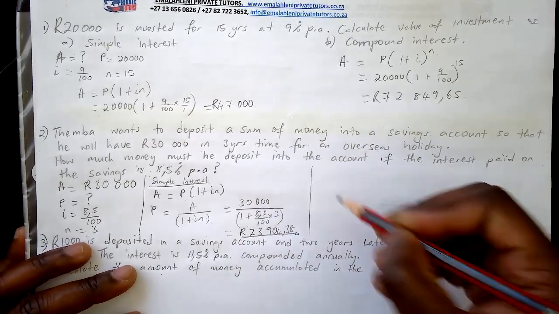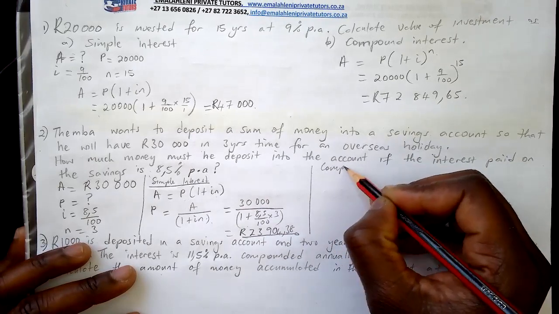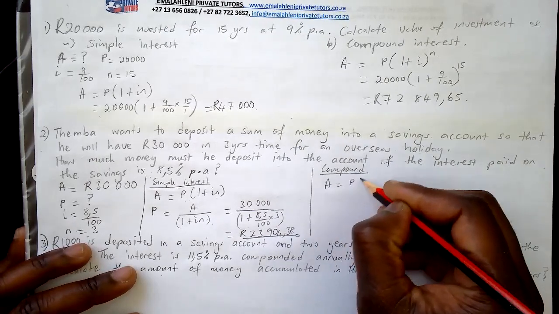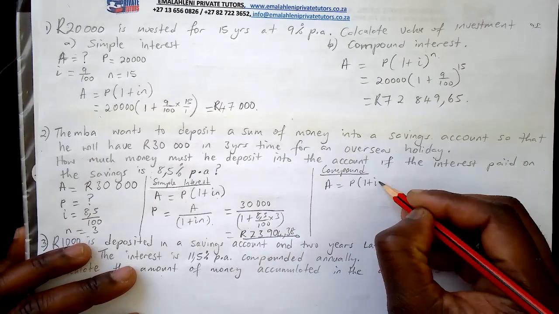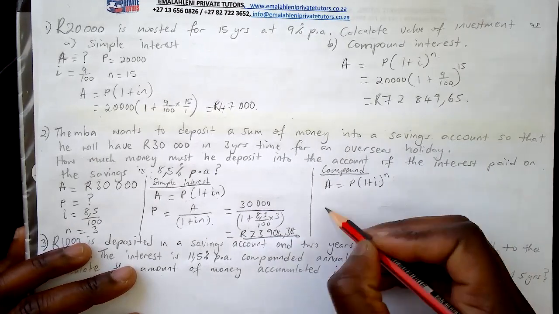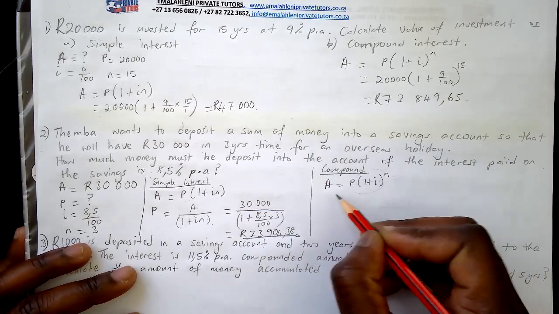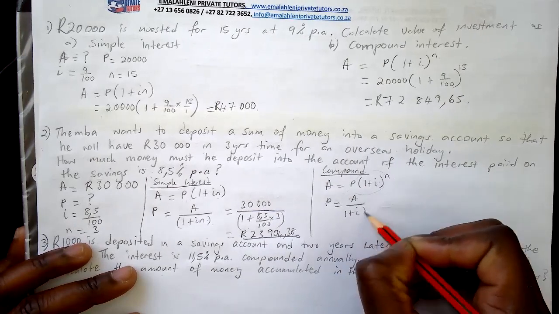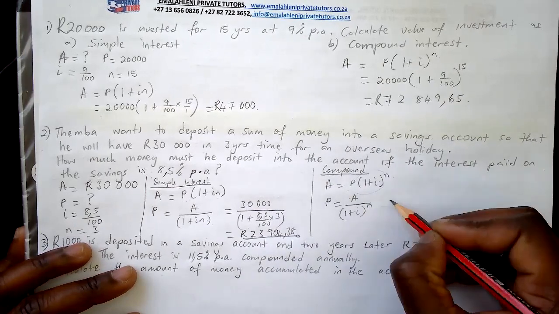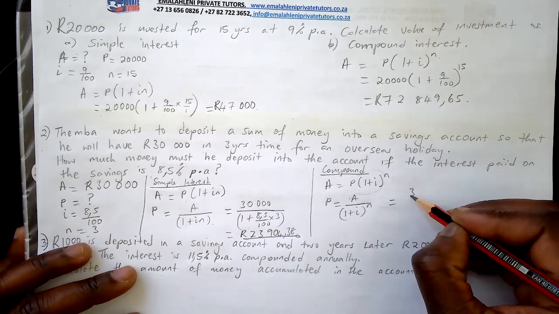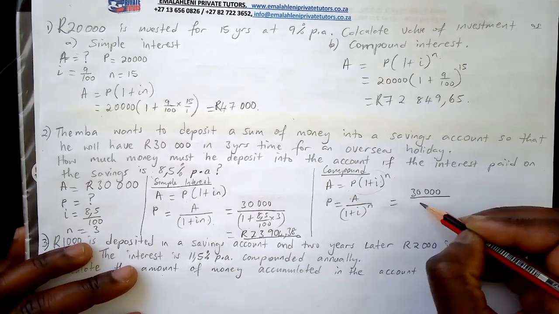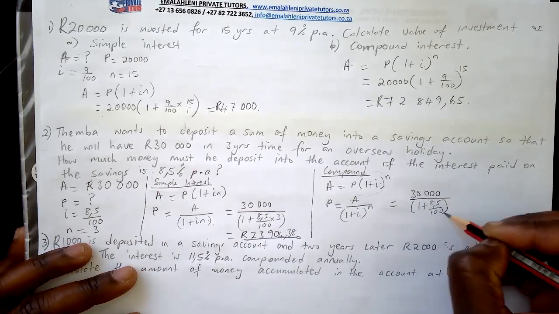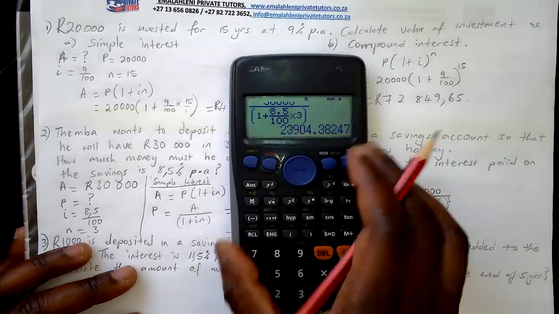So let's move on here and see with the compound. Now compound is what? A is equal to P in a bracket 1 plus I to the power of N. So again here we know that for P, we divide both sides by this. So we're going to say P is going to be equal to A over 1 plus I to the power of N, which is going to be, what is our A? 30,000. Then 1 plus, what is our I? 8.5 over 100. What is our N? It is 3.